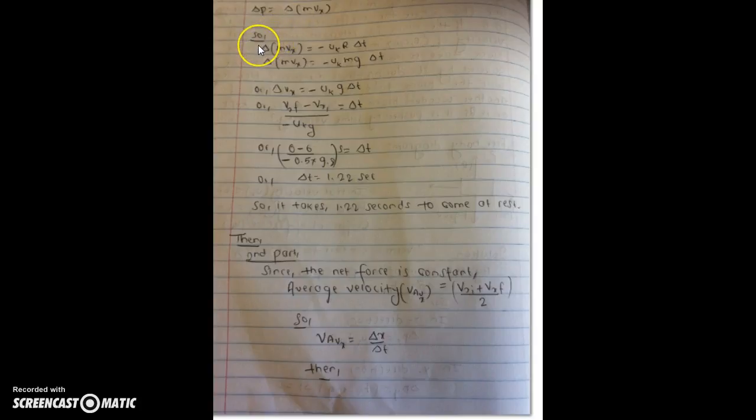So I calculated del t by equating the change in momentum to minus the coefficient of friction times the normal force times del t. When I plugged in all these values, I get a change in time of 1.22 seconds. So it takes 1.22 seconds to come to rest.